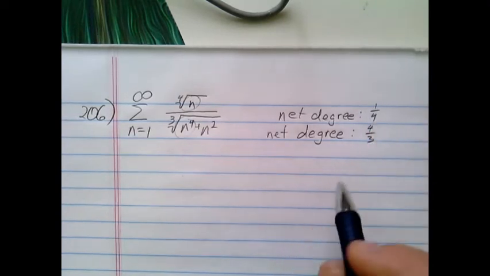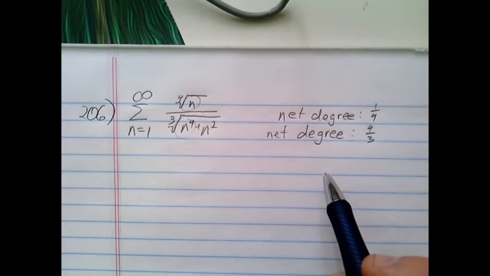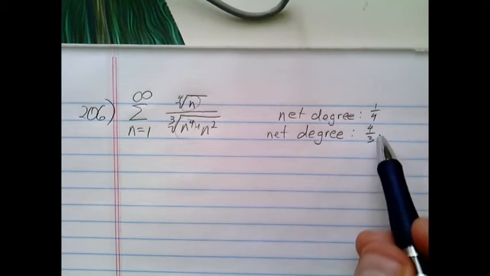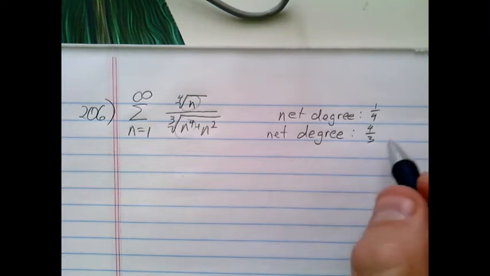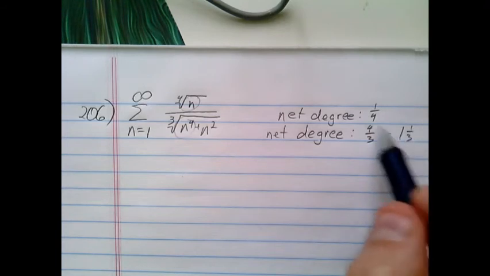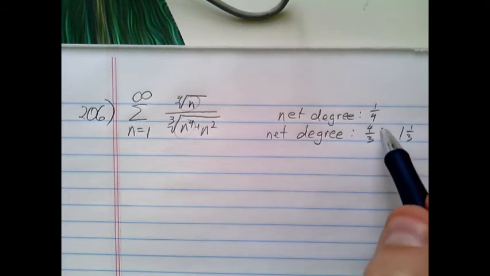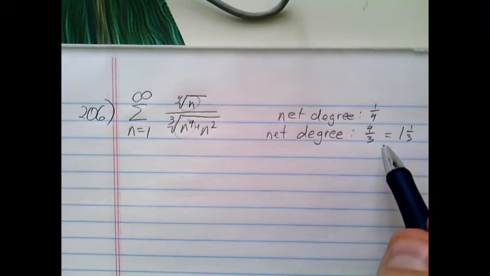So my net degree is 1/4. Now, I want to think in terms of the difference of the degrees. Okay, 4/3 is really 1 1/3. So the difference of these degrees is going to be just a little bit more than 1. Not a lot more. The difference would be like 1 1/12. But the key thing is, it's more than 1.